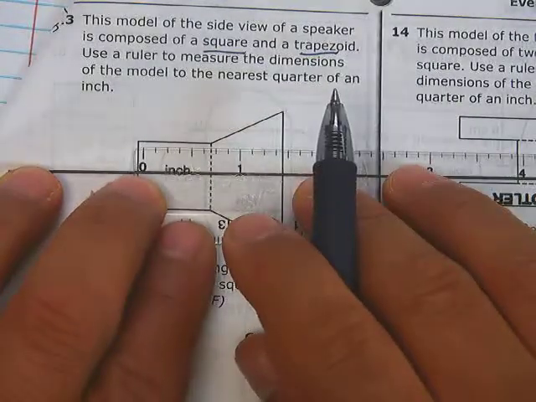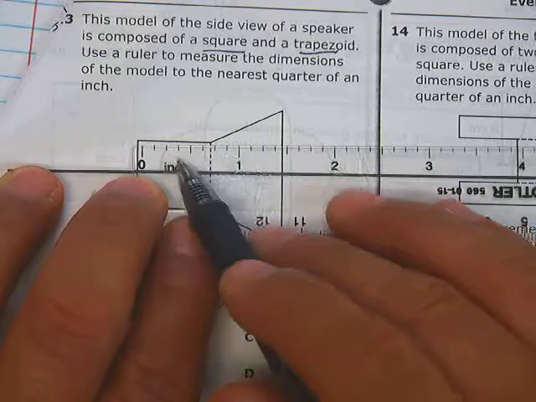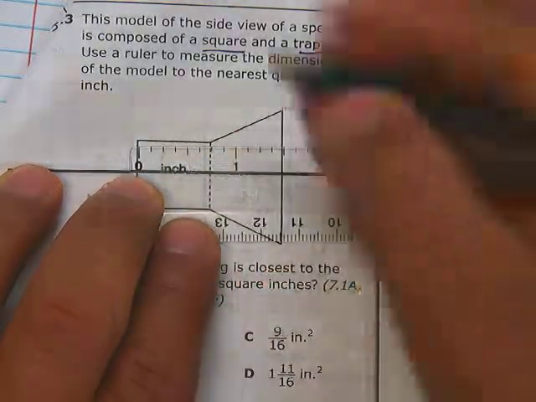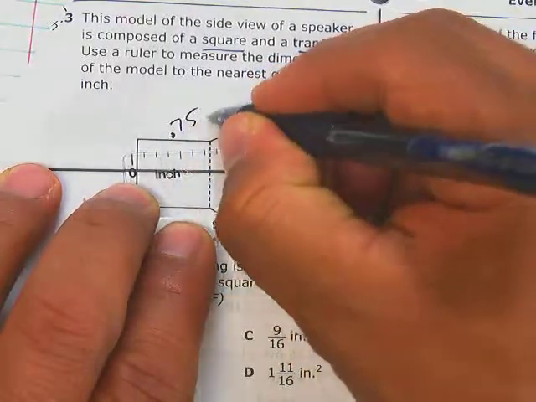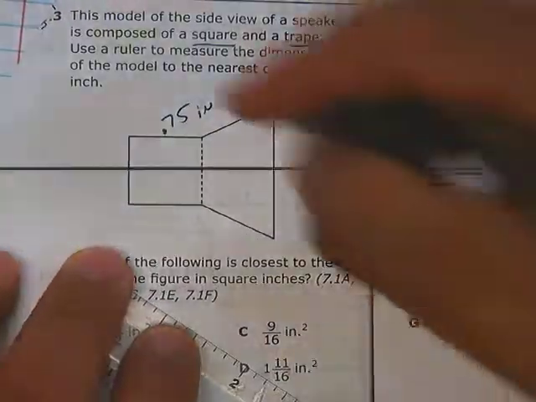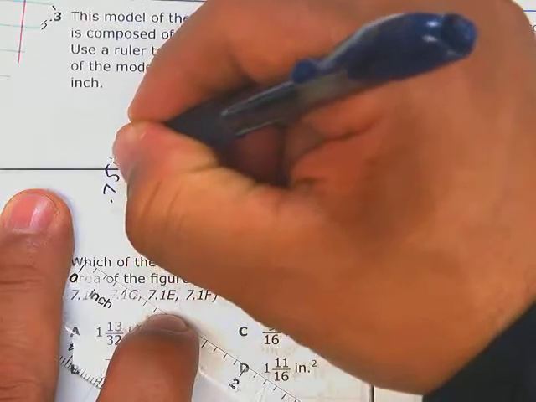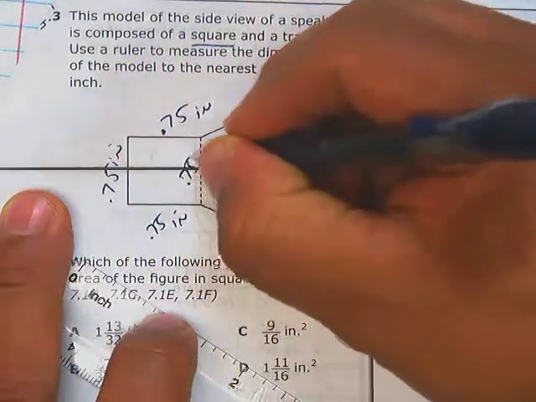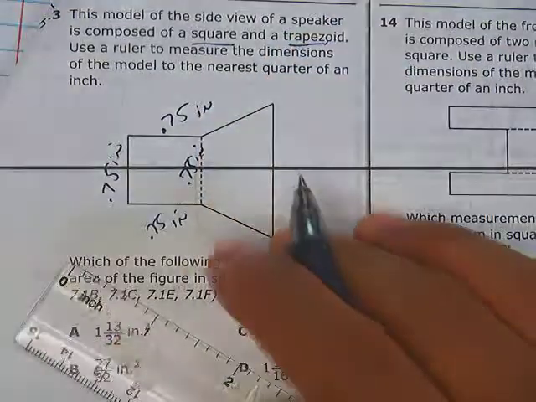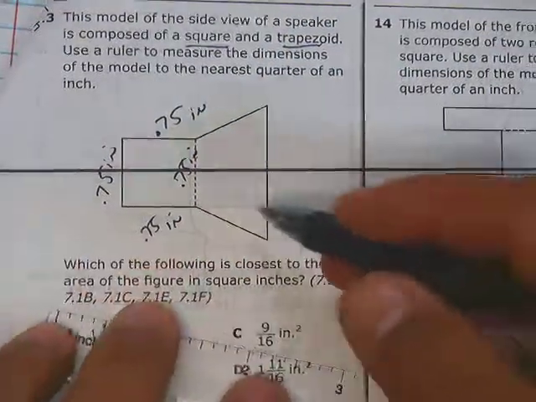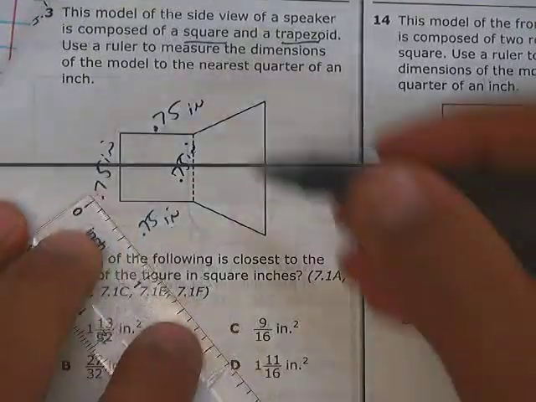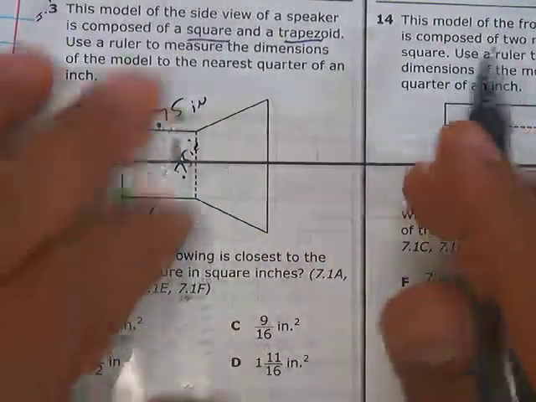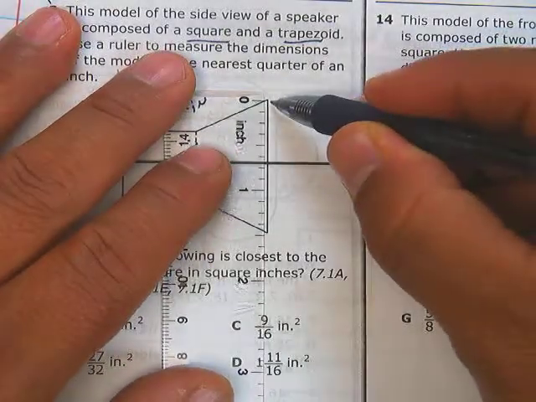And so if I measure nearest quarter of an inch, well, that's about 1/4. That's half, and that's 3/4. So then it's about 0.75 inches. And since it's a square, I know that each side is 0.75 inches because all sides are the same in a square. Okay, now we can figure out the other figure, which is a trapezoid. Obviously, we have one of the bases already. The base of the trapezoid is the same as the side of the square. And so now let's find the other one.